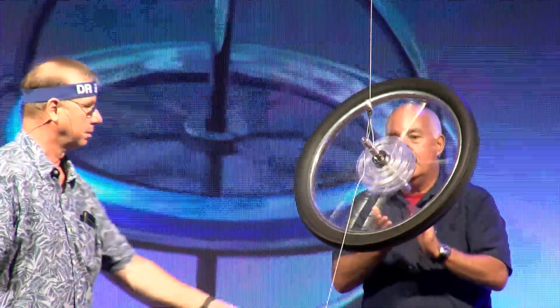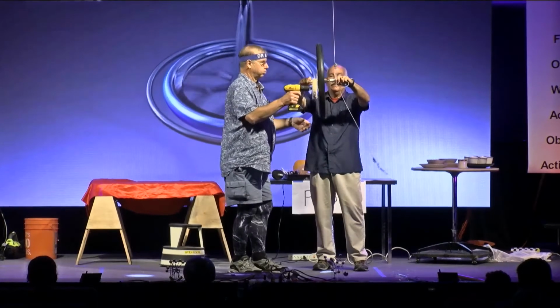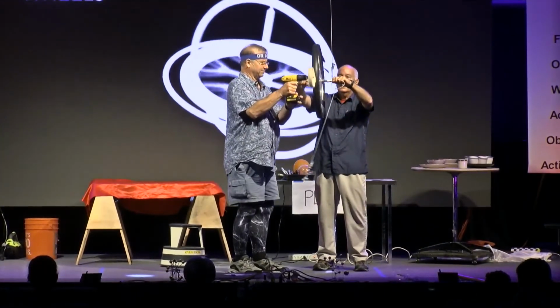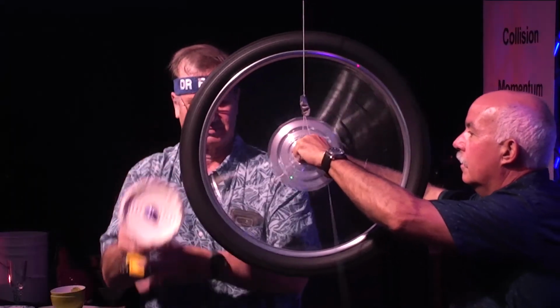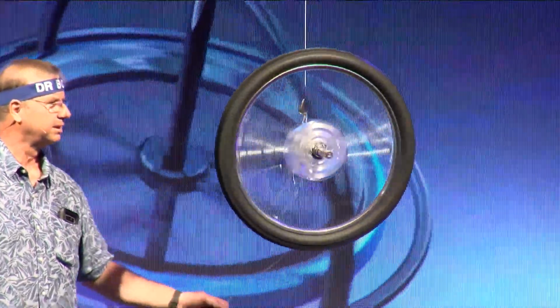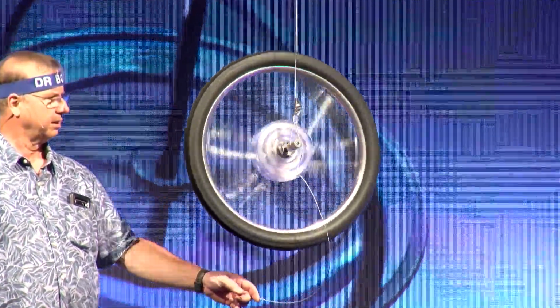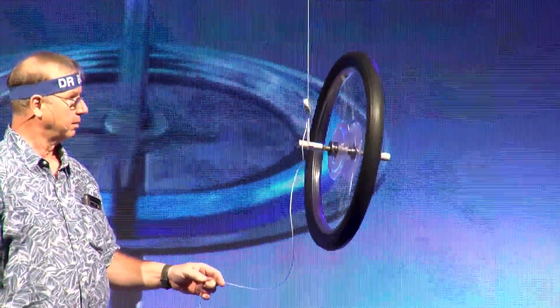We didn't need that second one after all. You want to do it a little faster? Yeah. You got to hold that. Let's do this a little bit faster here. There we go. Nice. Angular momentum, angular inertia, rotational inertia. Yep. Very nice. So we didn't need that second cable after all.